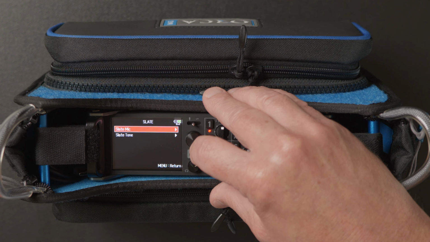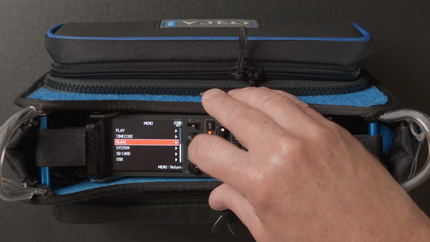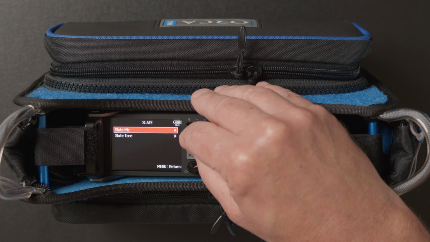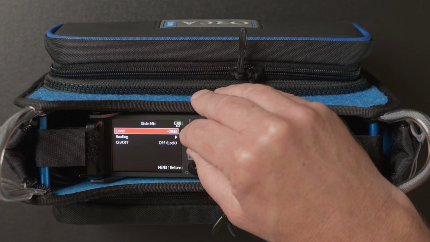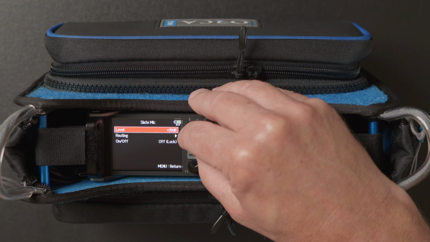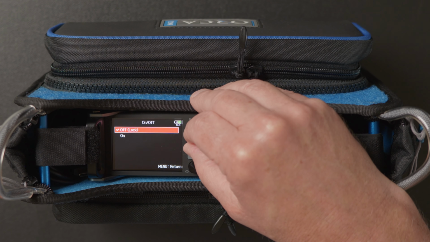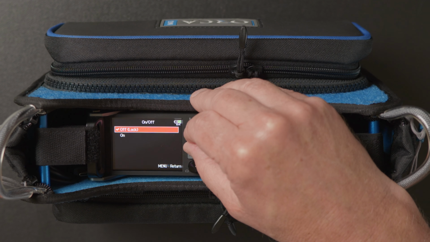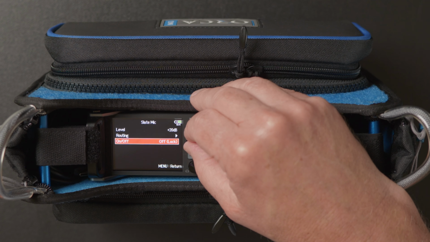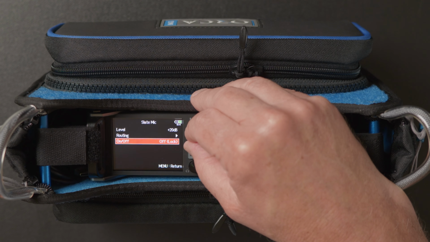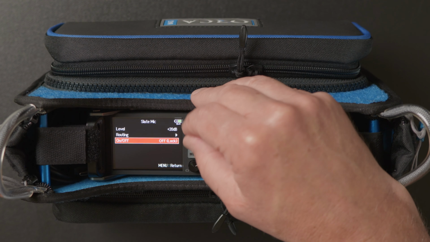So what you could do is go into Slate mic, and you can go down and turn it off at the bottom there, on or off. I recommend just turning that off unless you need to use that Slate mic for some reason, if that's something you want to do. It's very nice because you can do that without an external microphone. You can just call out Slate takes right there.